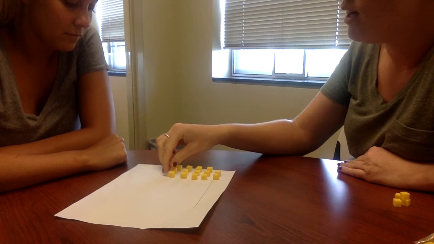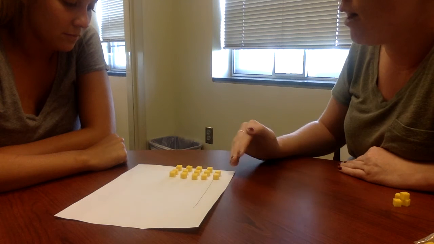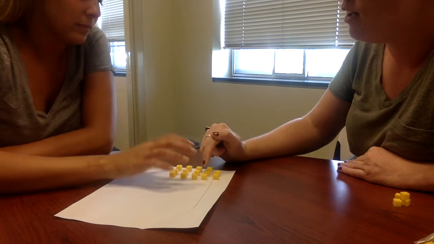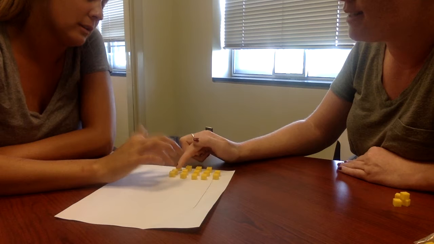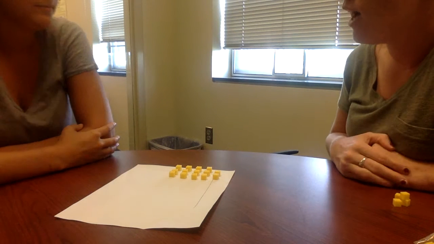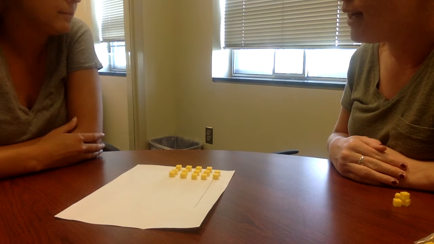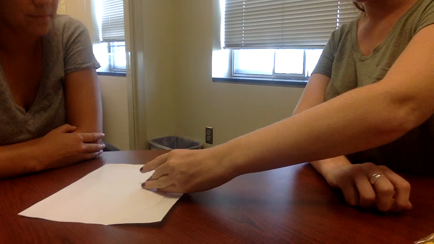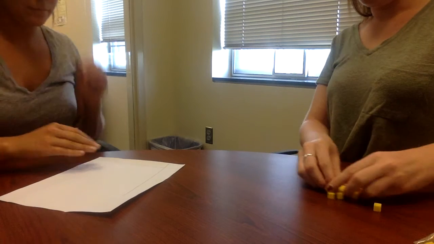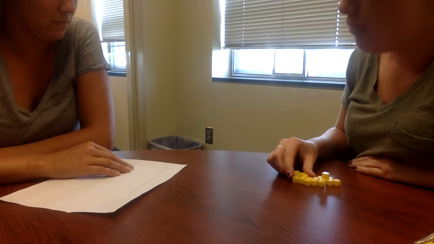So now count with me so that we can see how many total blocks represent our 4 groups of 2. Ready? 1, 2, 3, 4, 5, 6, 7, 8. Good. So how many blocks do we have in 4 groups of 2? 8. Good. Okay, we're going to try another one, but this time I want you to set it up on your own. So this time I want you to show me 3 groups of 3.